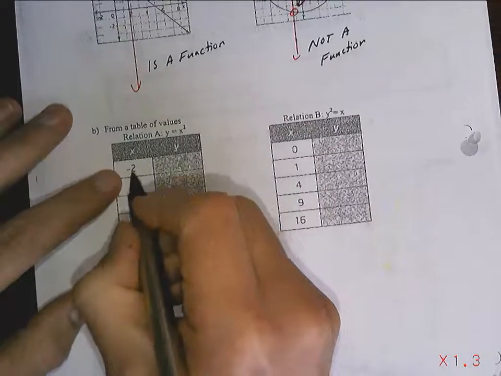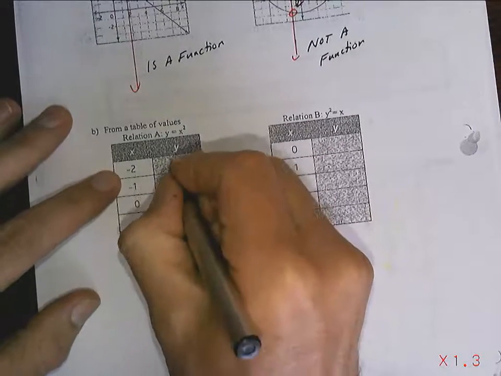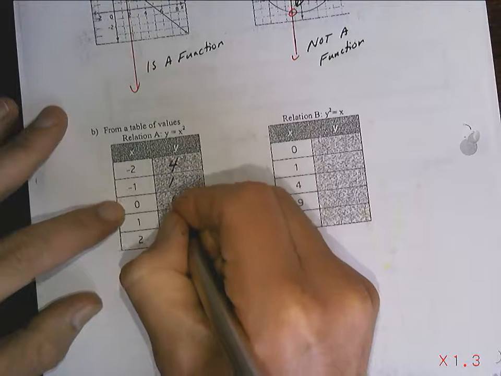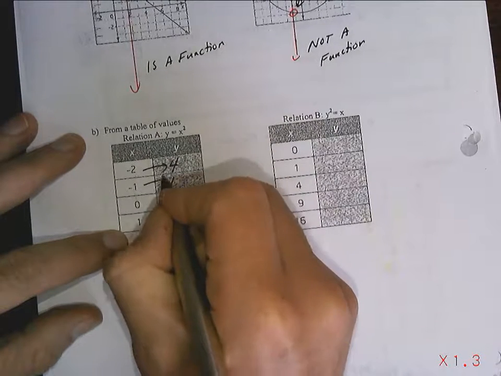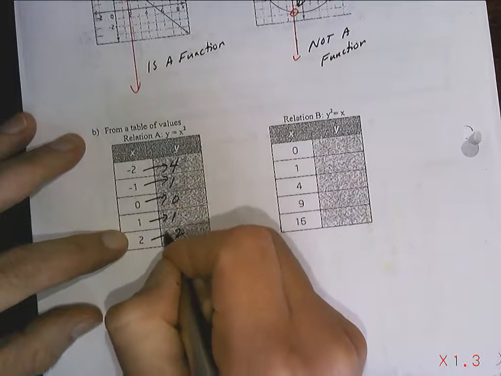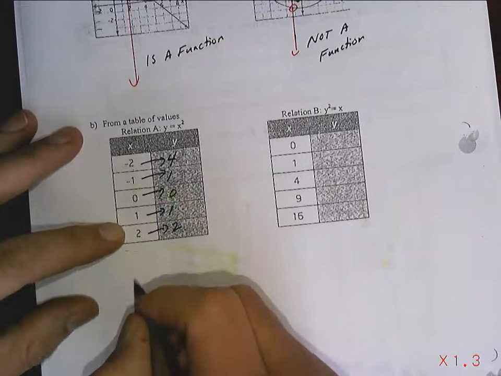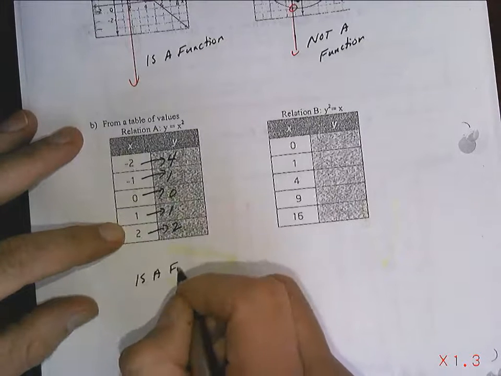So down here, y equals x squared. So if y equals x squared, this will be 4, this will be 1, this will be 0, this will be 1, this will be 2. Each value of x only has one value of y. This is a function.